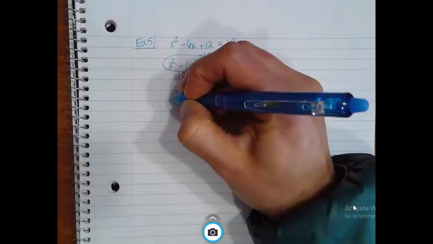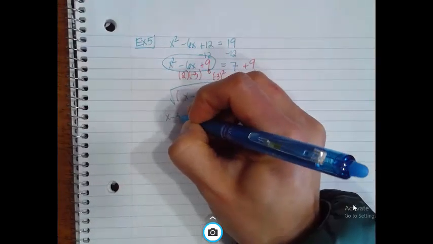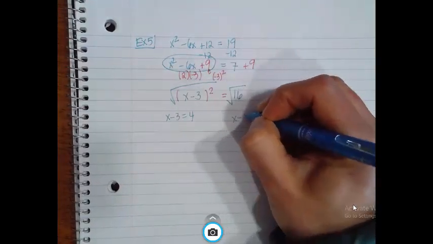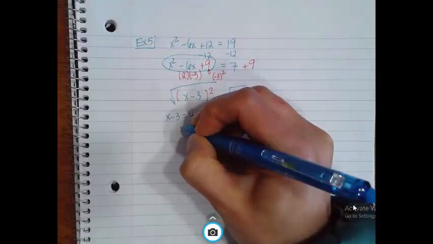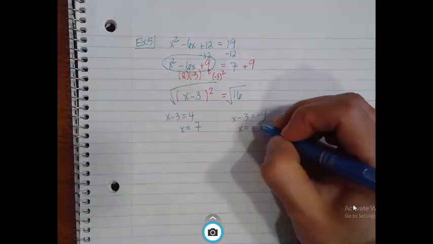Super. Now I have to take the square root of both sides. x minus 3 equals 4, or x minus 3 equals negative 4. Two solutions: x equals 7, or x equals negative 1.